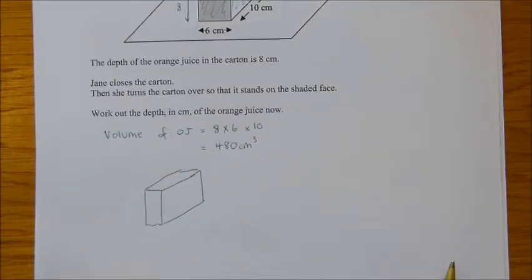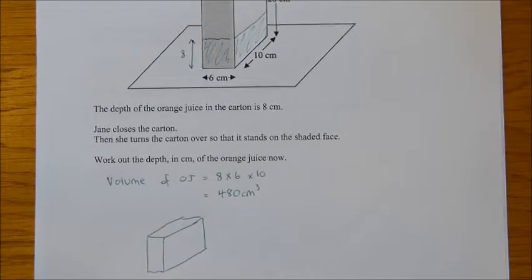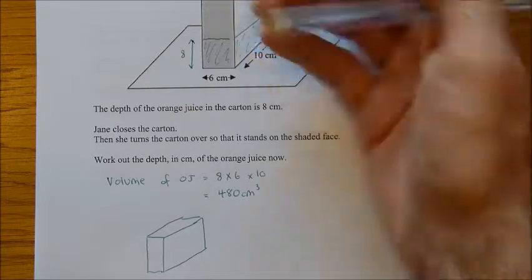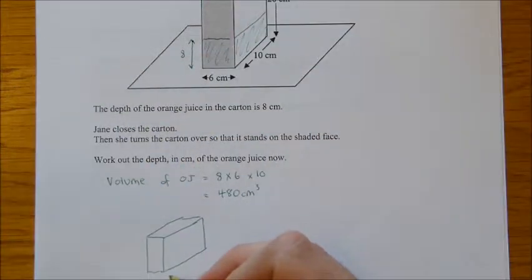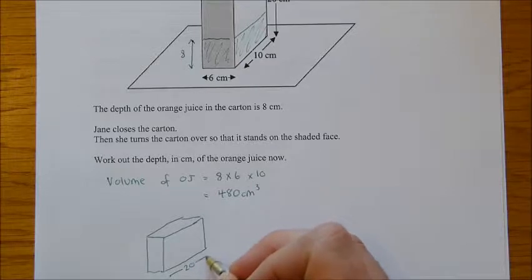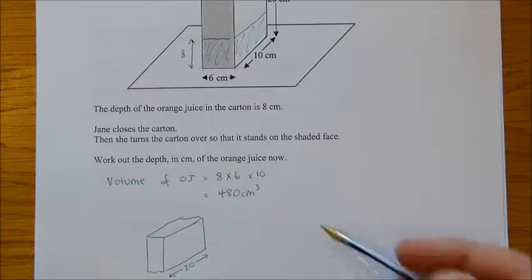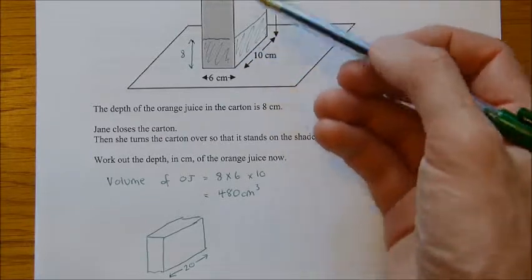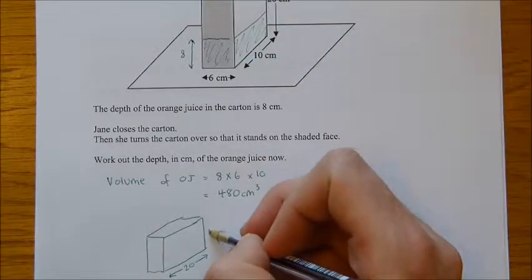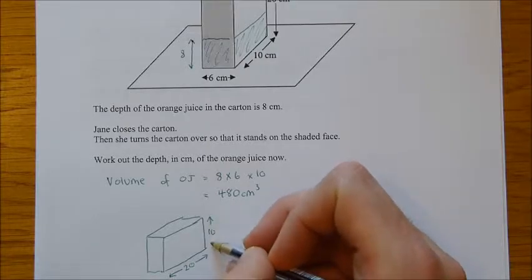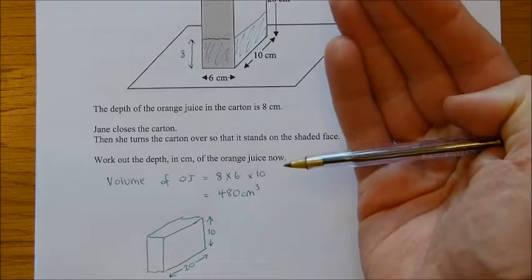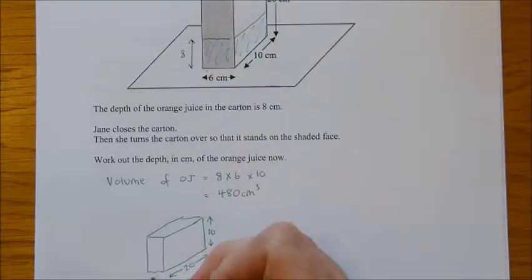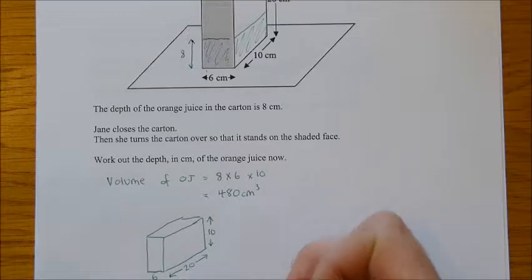Oh dear, there you go again. So the shaded bit is on the bottom now. So the 20 centimetres that's here has been flipped forward. That means that this distance here now is going to be 20 centimetres. The 10 centimetres that was touching the floor before, that's now been flipped upright. So now we've got 10 centimetres here. And the 6 centimetres, well that is now going to be this distance here, which is now at the front. So we've got 6 centimetres there.